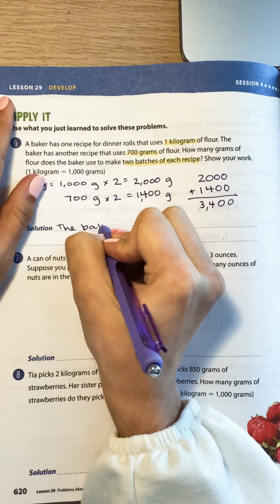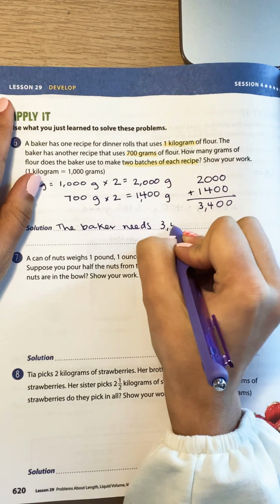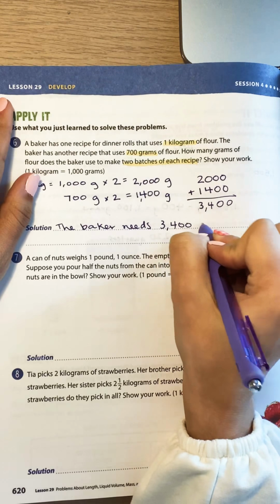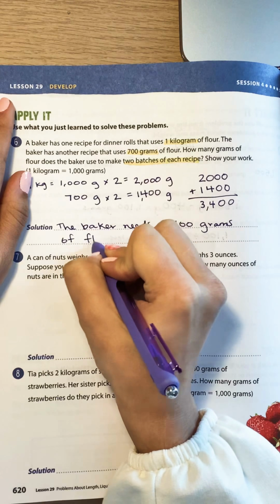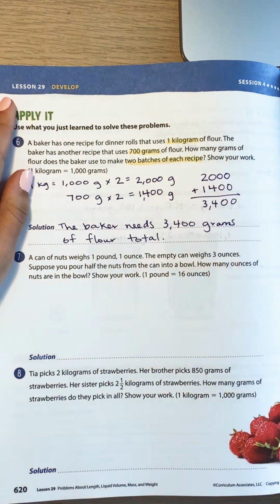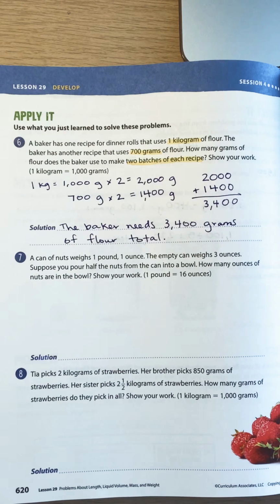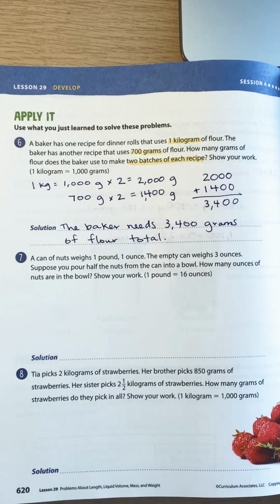The baker needs 3,400 grams of flour total. Okay, so you can say anything like that, or they need this many grams of flour for 2 batches of each recipe, however you want to say it.